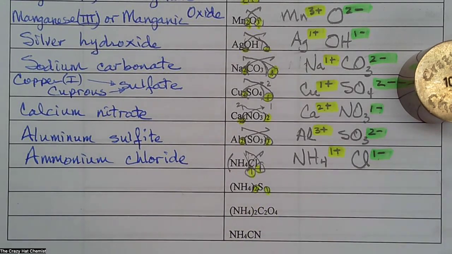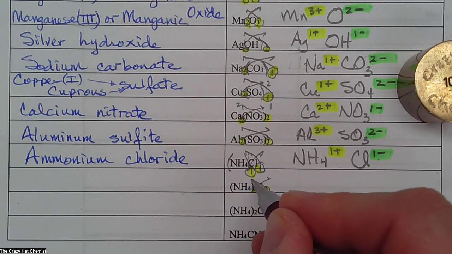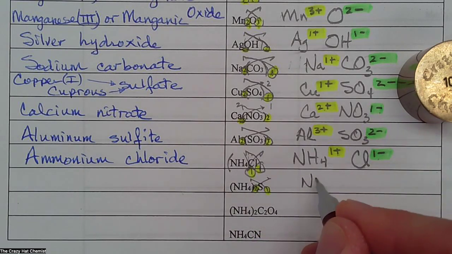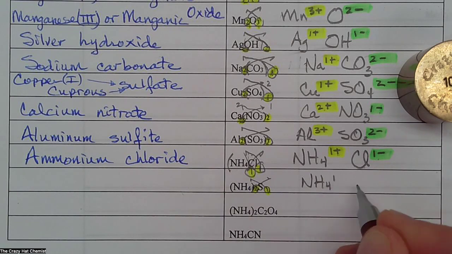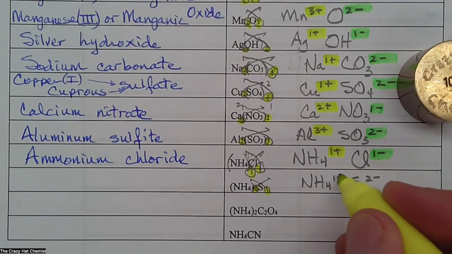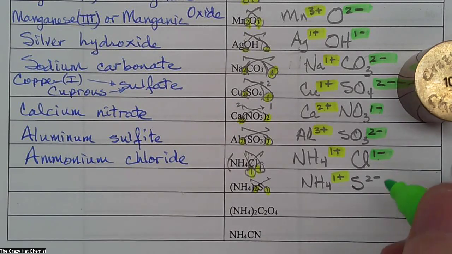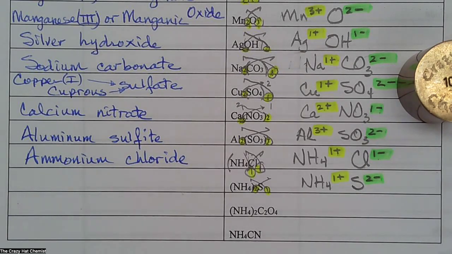I'm going to take the bull by the horns. I'm going to bring it up. I'm going to flip this number, bring it up, flip this number, bring it up. I'm going to get NH4 with a 1, and I'm going to get an S with a 2. Cations come first, anions come second. I'm going to highlight that right over here. That's a 1 plus right there. And then I'm going to highlight this. This is a 2 minus right there.